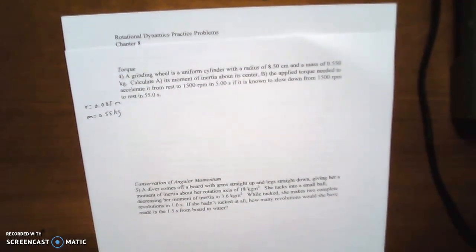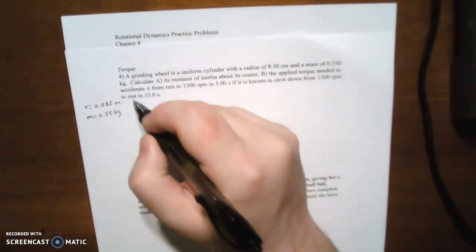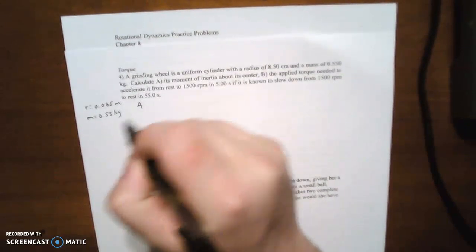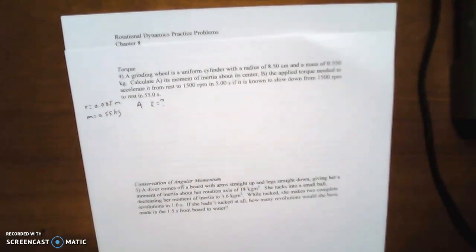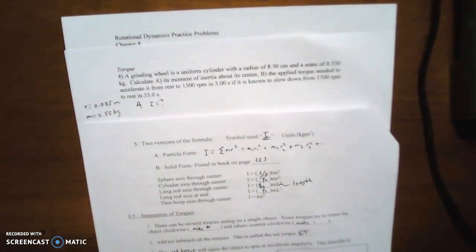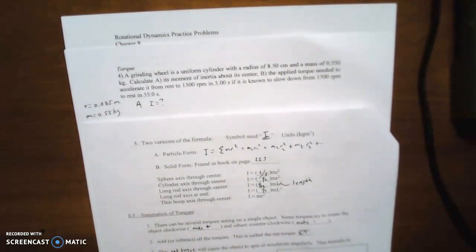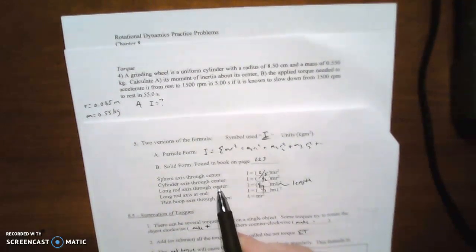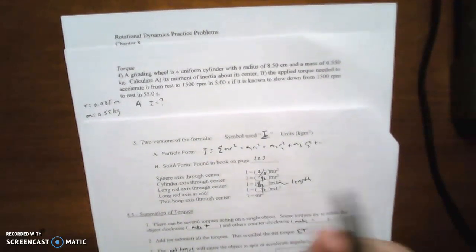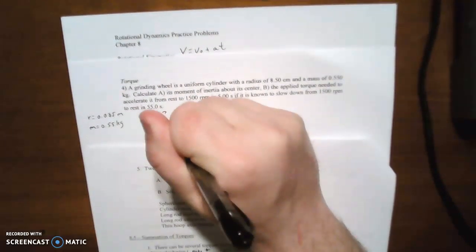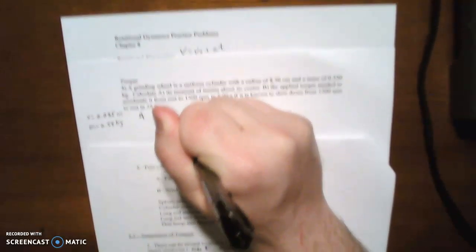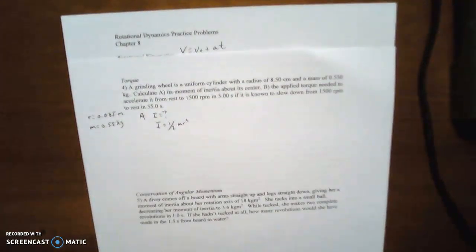In letter A, it asks us first to determine its moment of inertia about its center. So in letter A, we are trying to solve this for I. Now, fortunately, once again, we have our handy equations for I. And since we're looking at a cylinder with an axis through the center, we're looking at 1/2 mr squared as our equation. So I should be 1/2 mr squared.